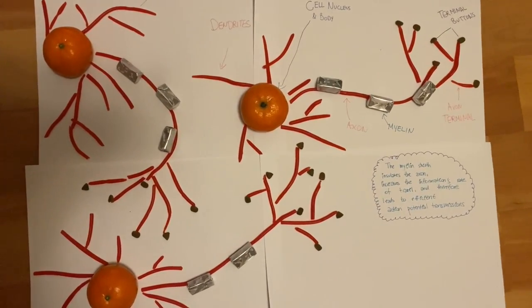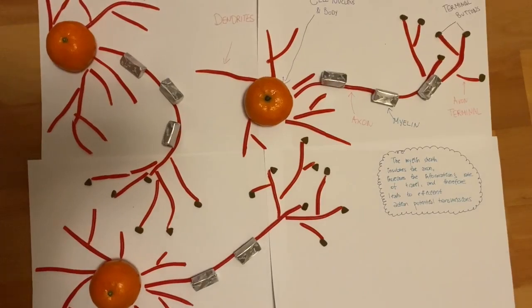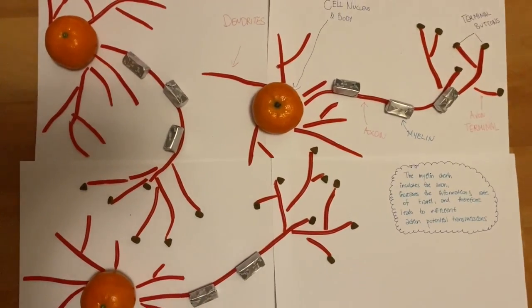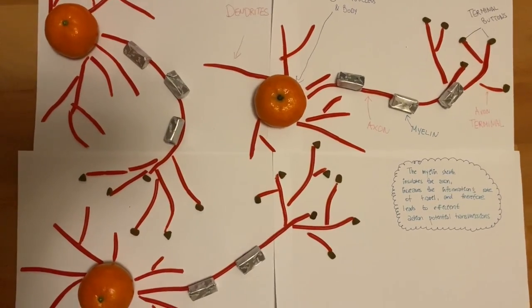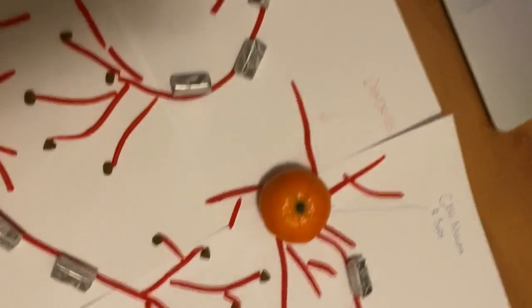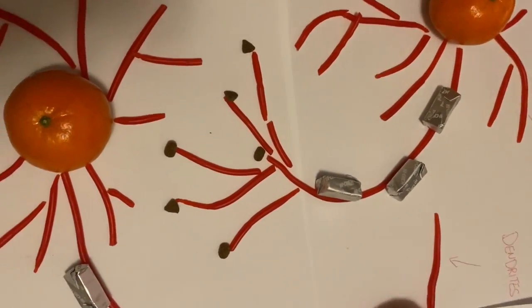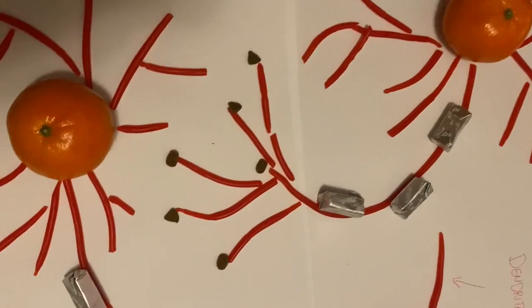Here are the neurons that I created. The body is from tangerines, and I used Twizzlers and candies and cat food. You might think it's gross, but I have a pet cat at home, so I figured I can use it.